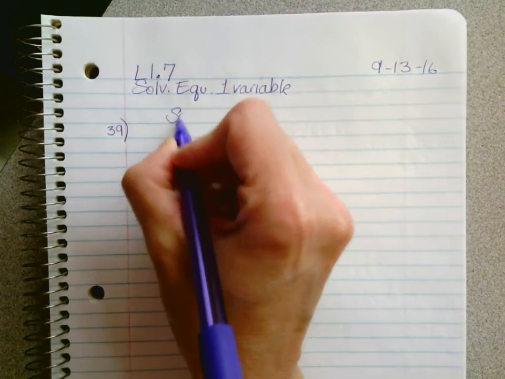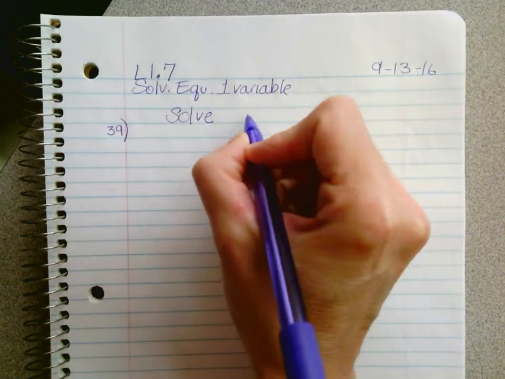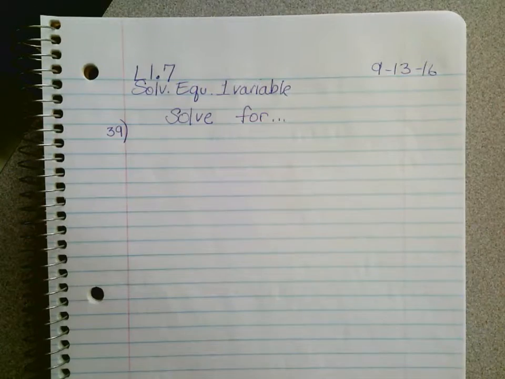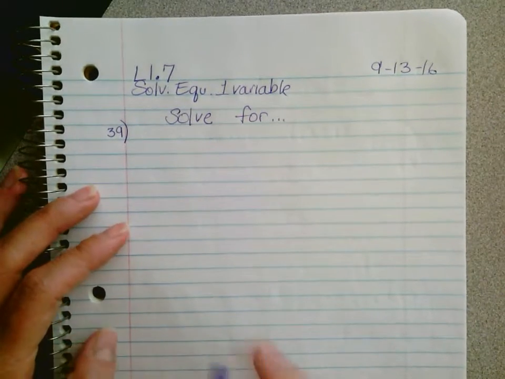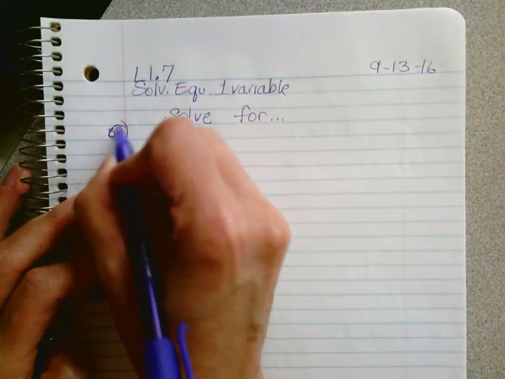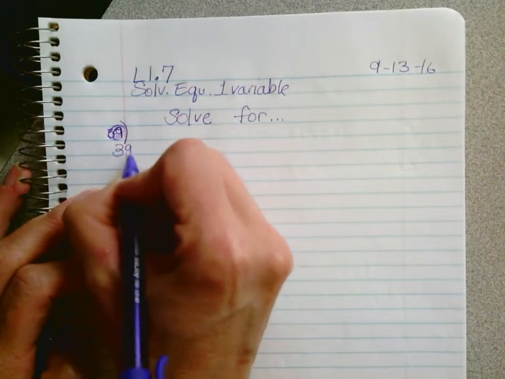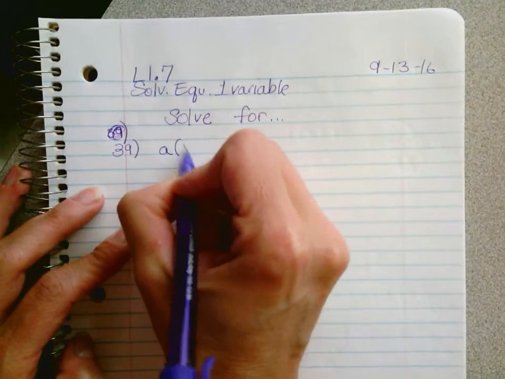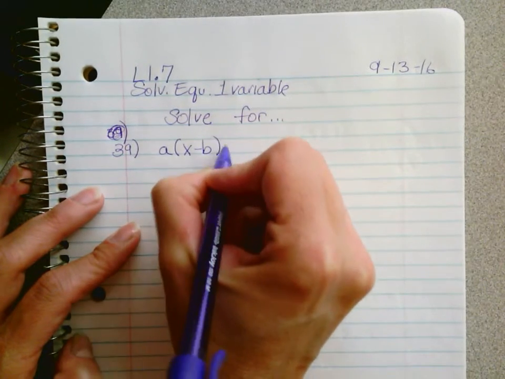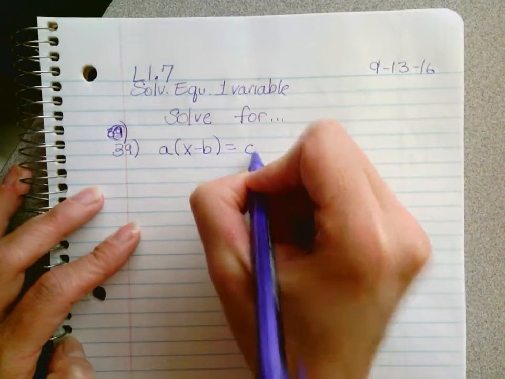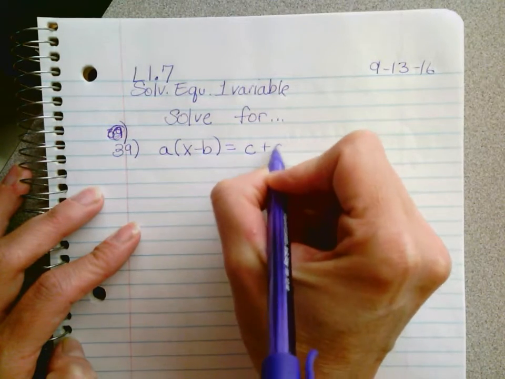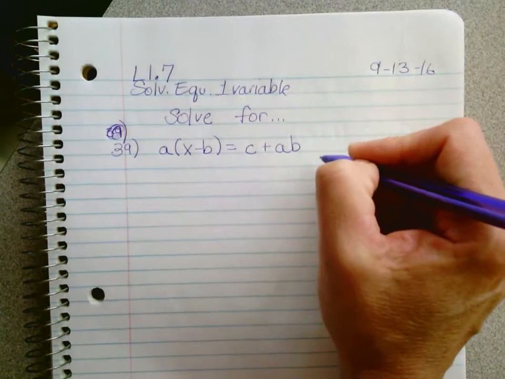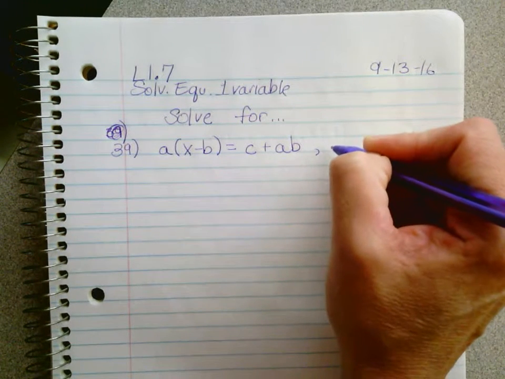What they are saying right now is solve for whatever the variable is that they isolate. 39 says, a multiplied by x minus b is equivalent to c plus a, b, and they want us to solve for x.